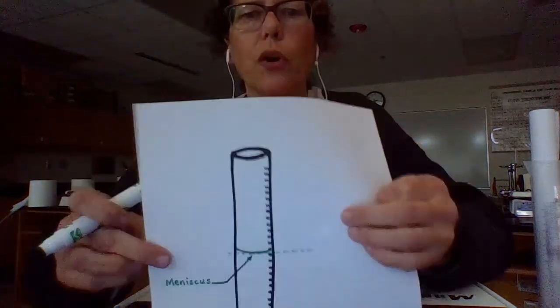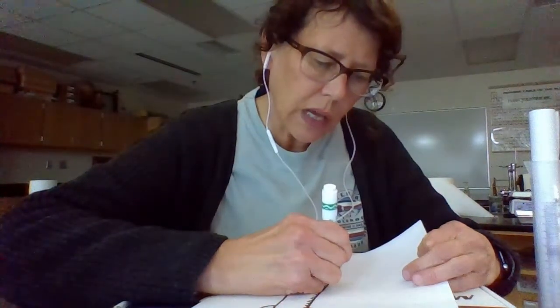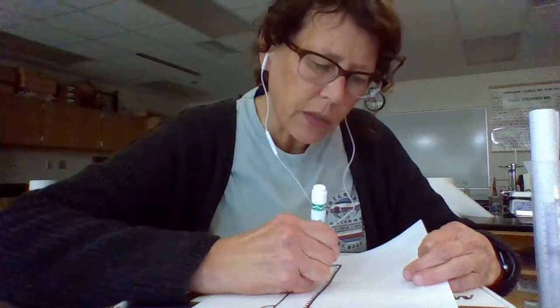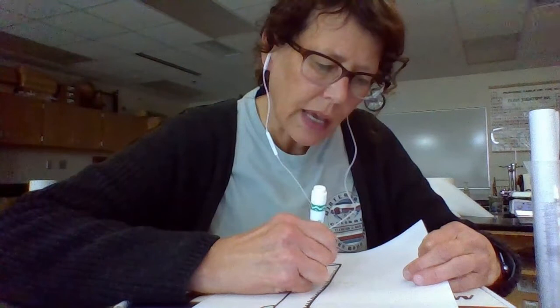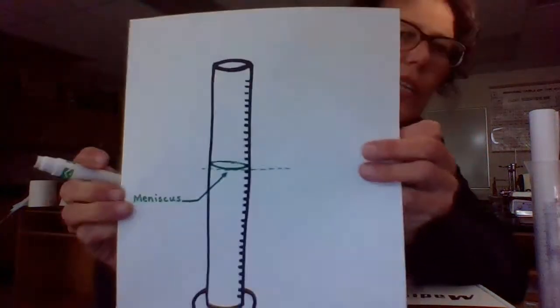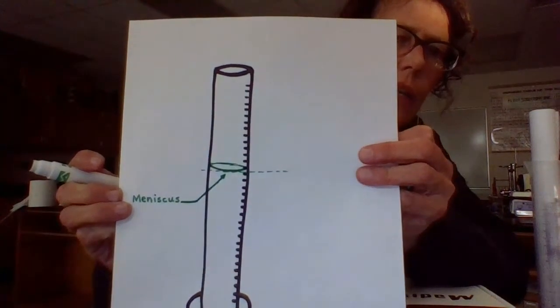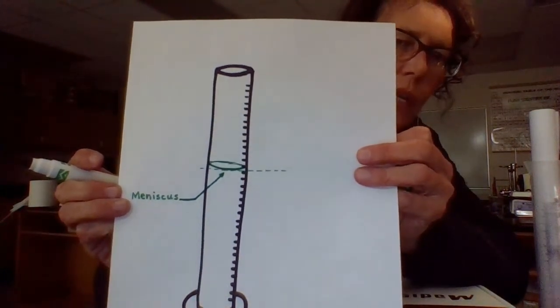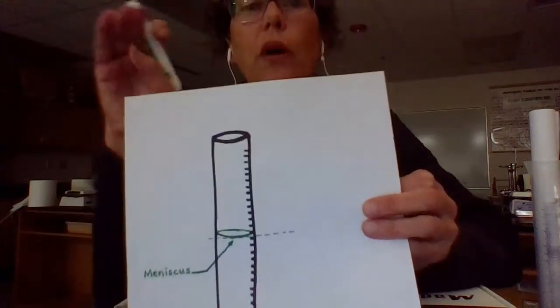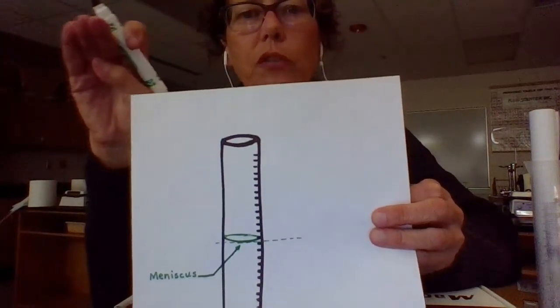I've drawn it as a curve, but it actually kind of looks like two lines. And what you're seeing is the line behind, because water's clear. You're seeing the line behind, and you're seeing the curve up in the front. So you actually kind of see two lines like that. So you want to make sure when you are measuring that you're measuring at the meniscus. And that's where the water is curving, the lowest point where it's curving.